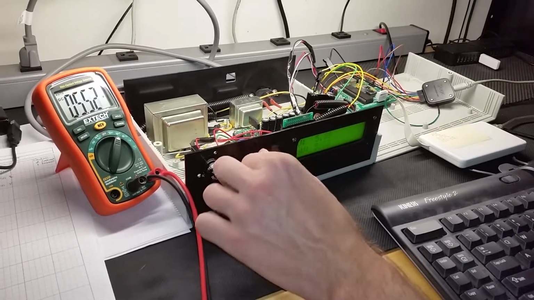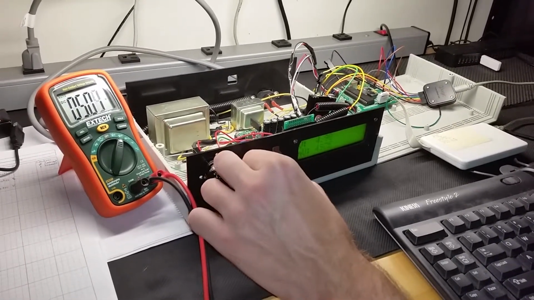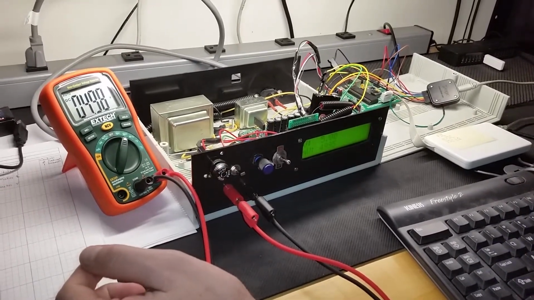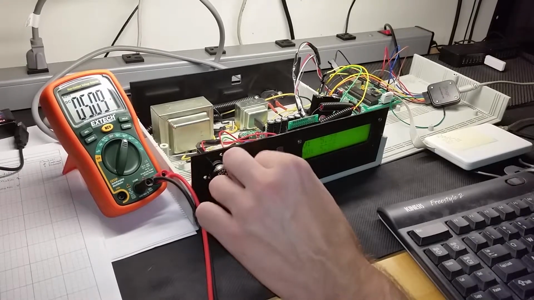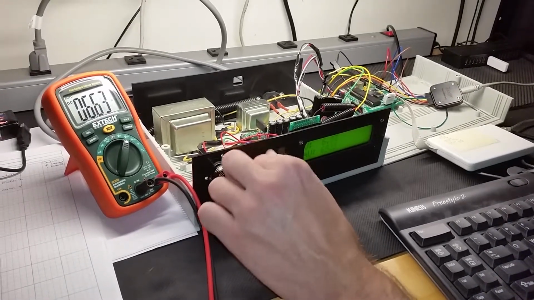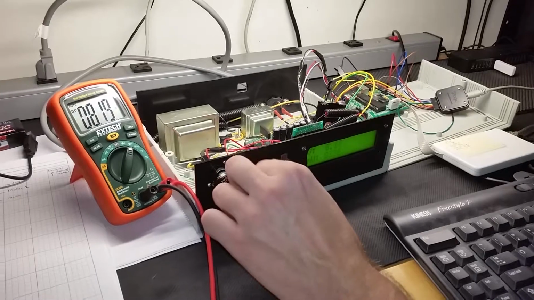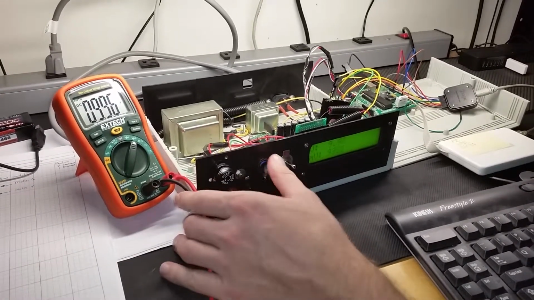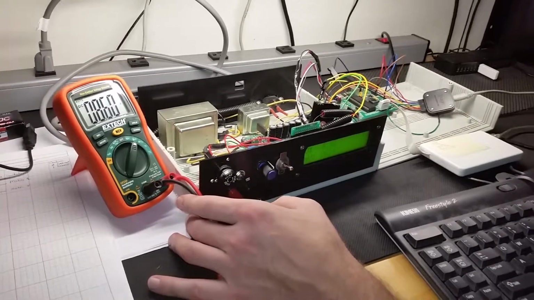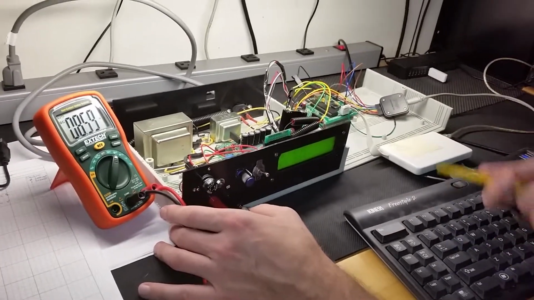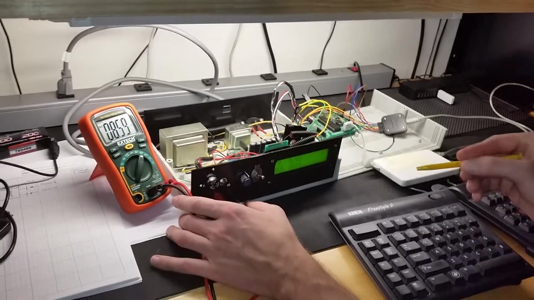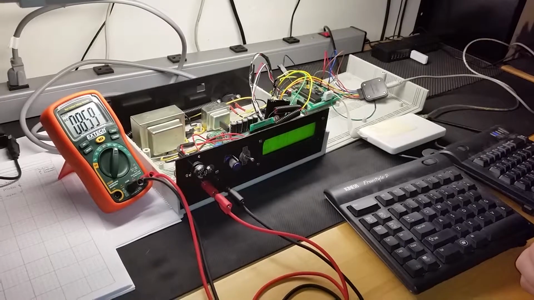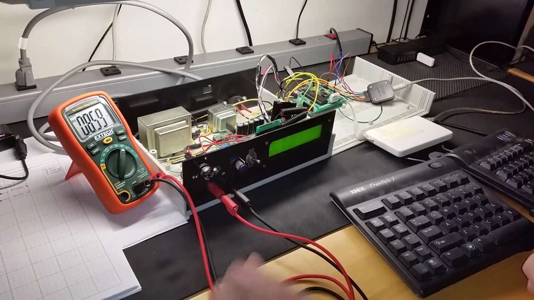Get it right on the 5 as well. 10-turn pot's pretty cool. So that's pretty much 5. Goes all the way up to 9.97. So it's really stable. Barely flips even when it's kind of like on the border. And then if you just give it a little bit of a tweak, it still really doesn't flip around too much.